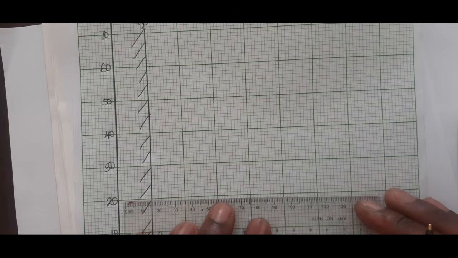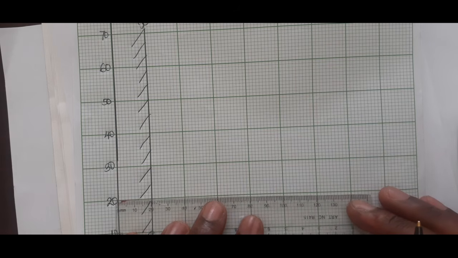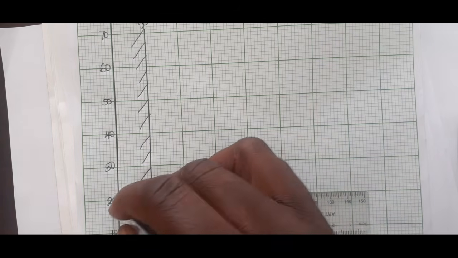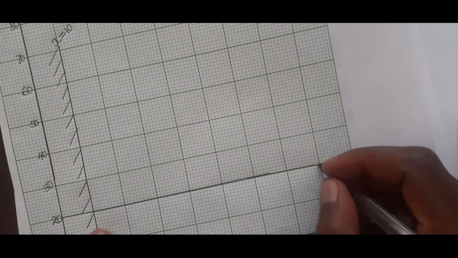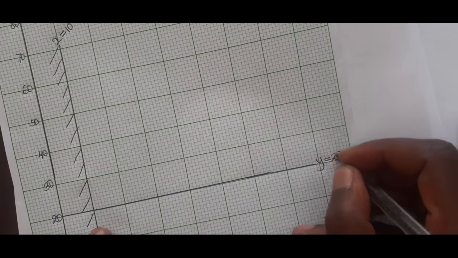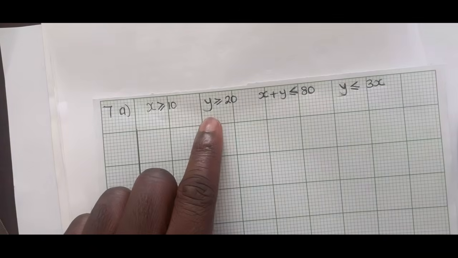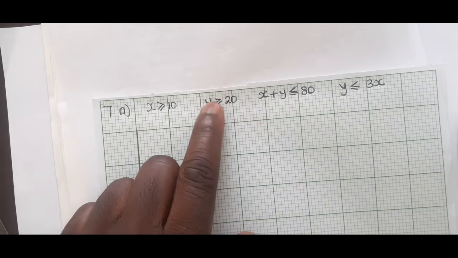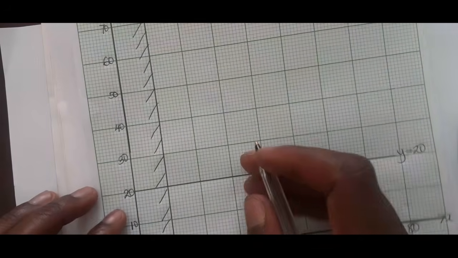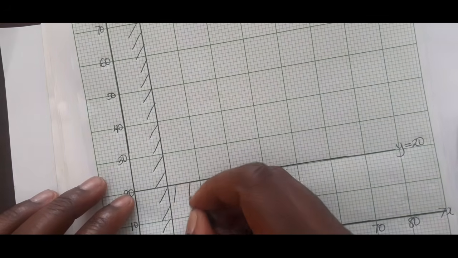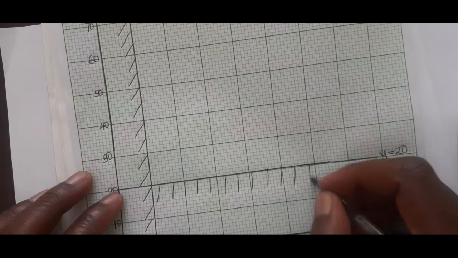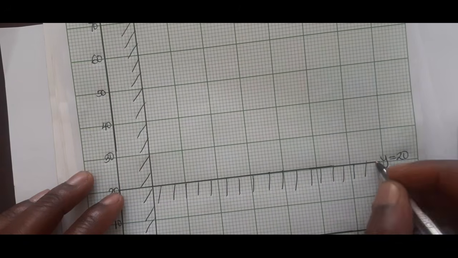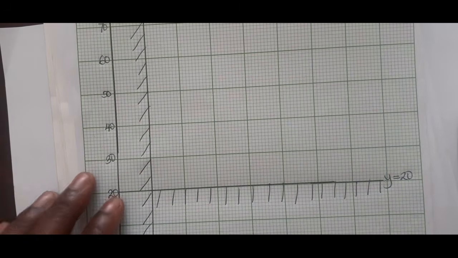So y equals 20. It's also this part here. We draw this, which is now for y, like this. And this is y equals 20. Then we're shading the unwanted region. We want the part that is greater, so the unwanted is the one that is below. So this is the one that we are supposed to shade here. You shade this region. This is the unwanted region.